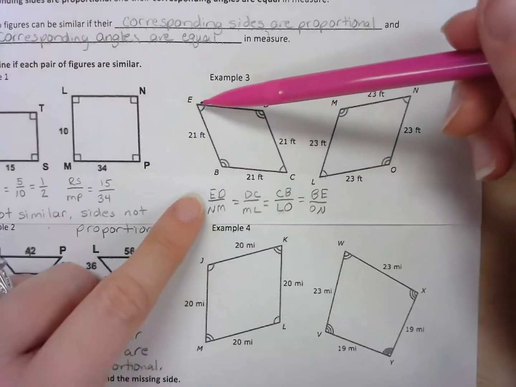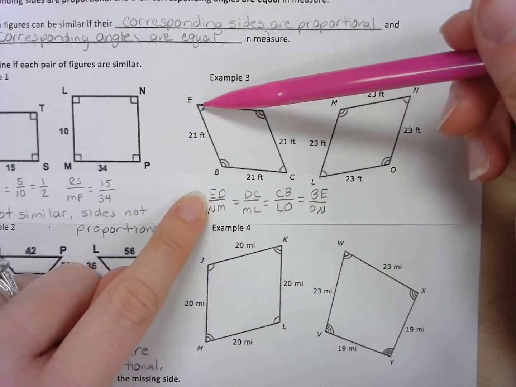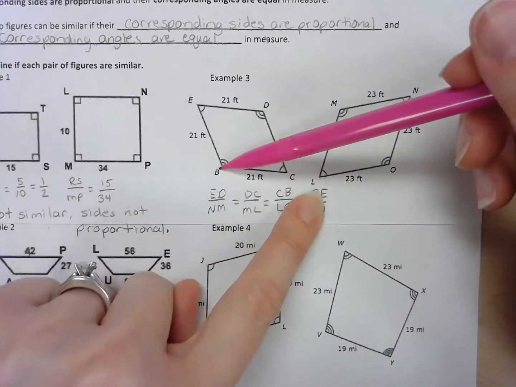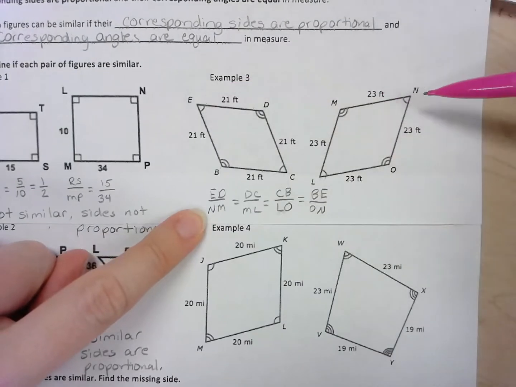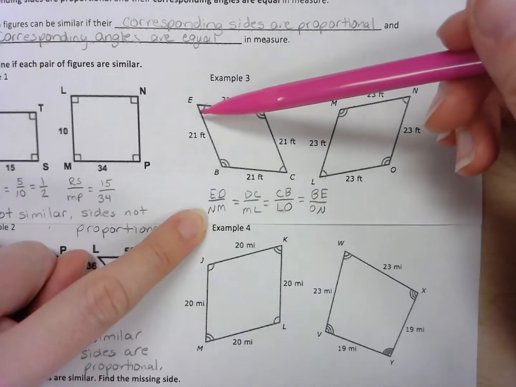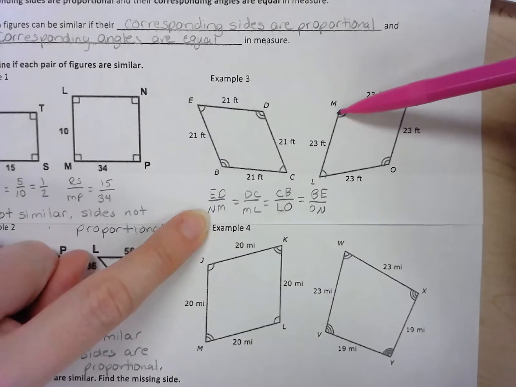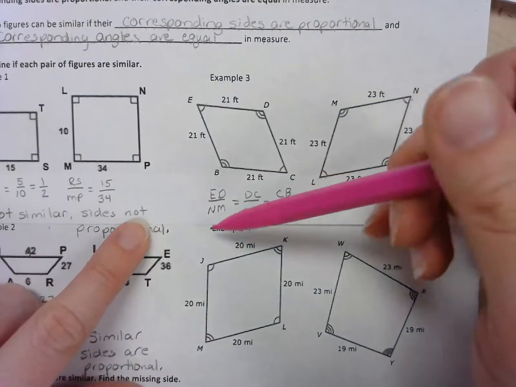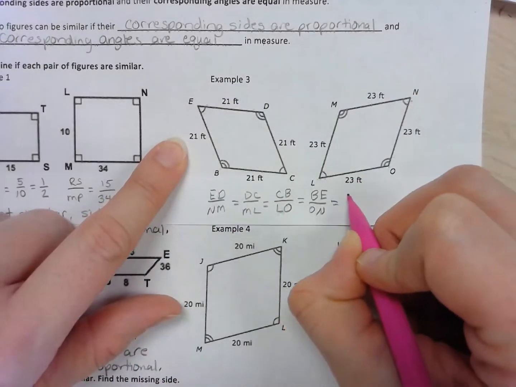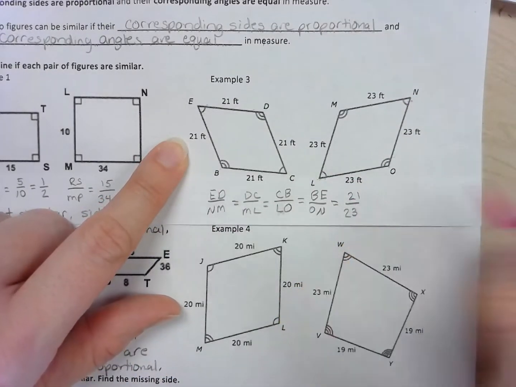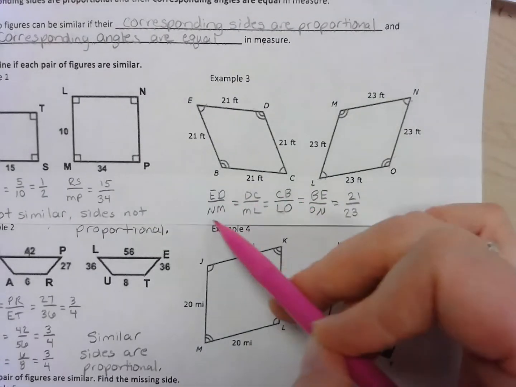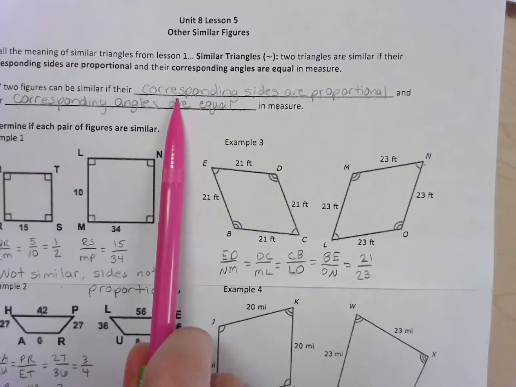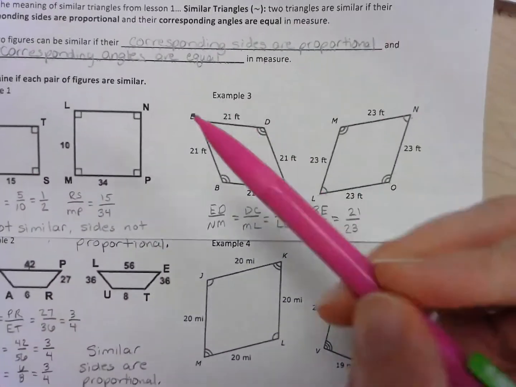So we went all the way around this figure, E D, D C, C B, B E, with the corresponding parts starting at the 1 angle mark like we did with E: N M, M L, L O, and then finally O N. Because all of those are the ratio 21 to 23, we do have proportional sides since they all equal the same, and the corresponding angles are also equal.